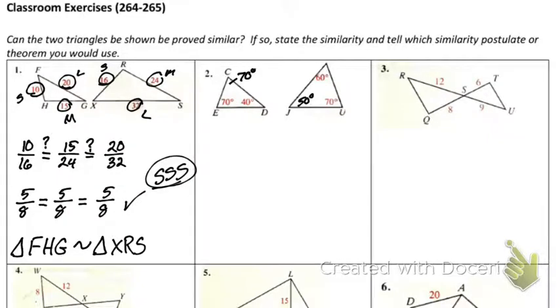How do I know for a fact this is not similar? The 70 degrees is different from 50 degrees. The 70 in the first triangle isn't the same as the 50 in the second triangle? Yep.